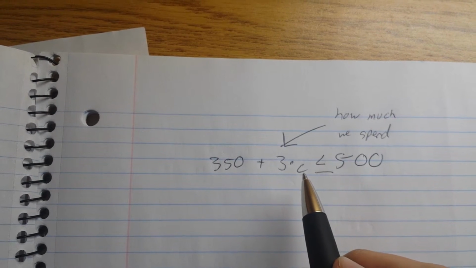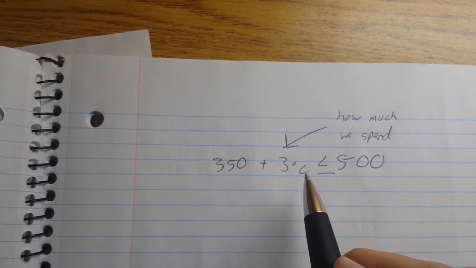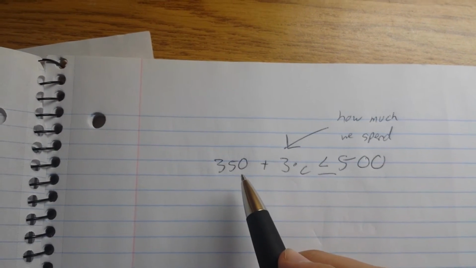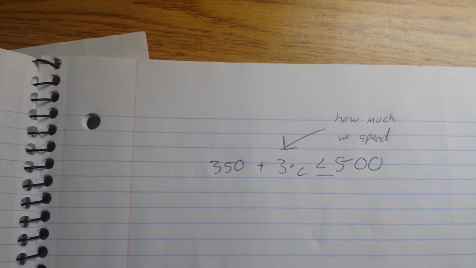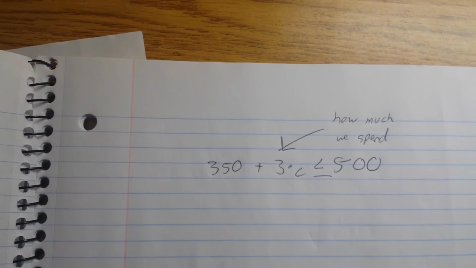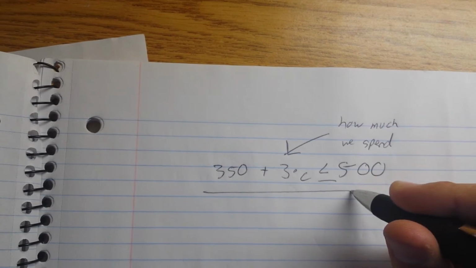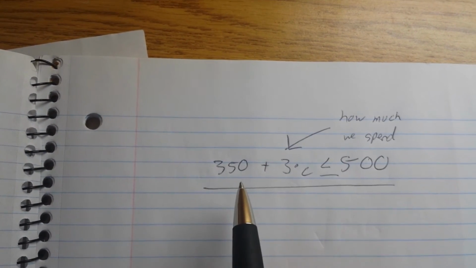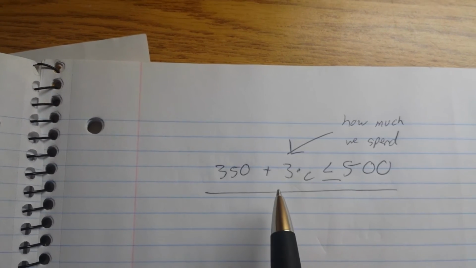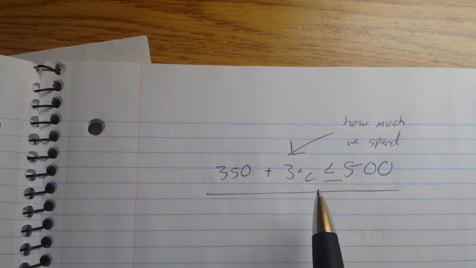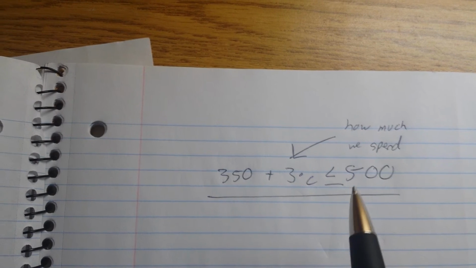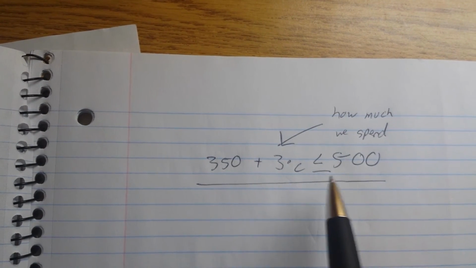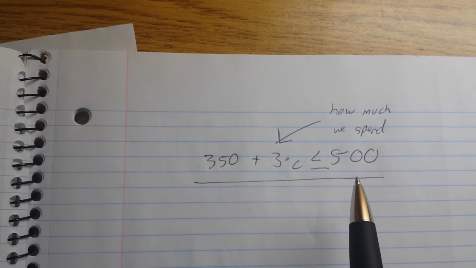If C is 2, that's going to be 3 times 2, $6, plus the $350, $356. Now this problem doesn't ask us to solve it, only to set up this inequality. So we had the $350 baseline rate plus $3 fee per every CD I produce, and this has to be less than or equal to the $500 that I have in my pocket.